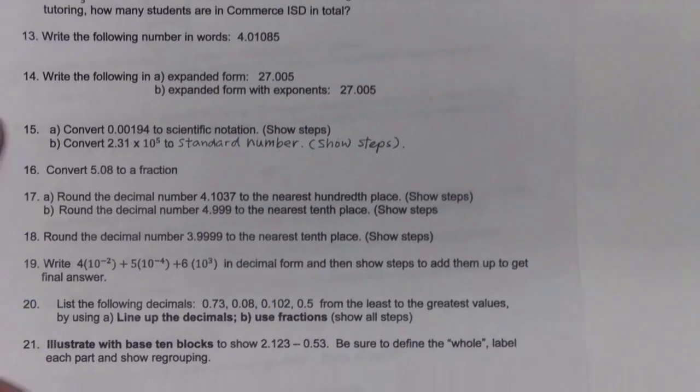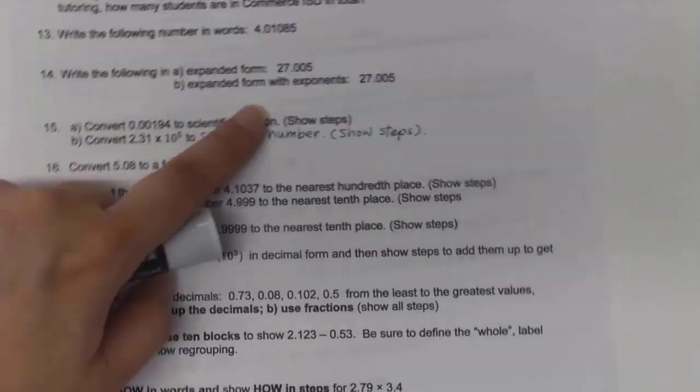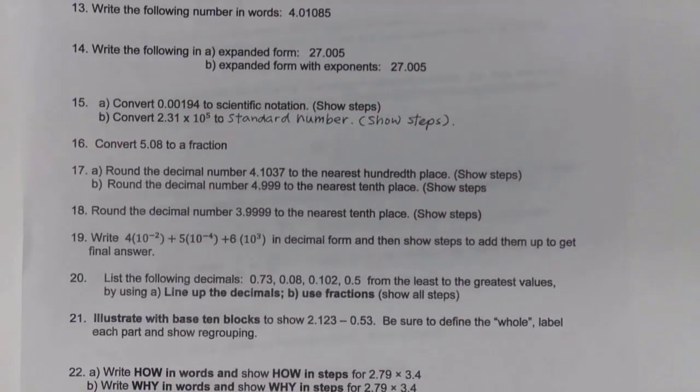So the question for the next one, we have the expanded form and expanded form with exponents for this decimal number, right? So let's try that.